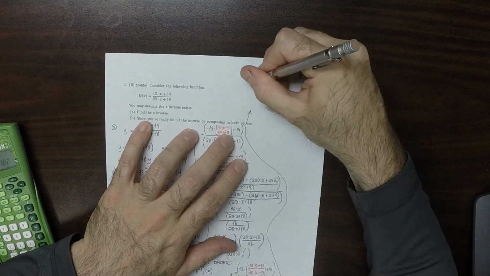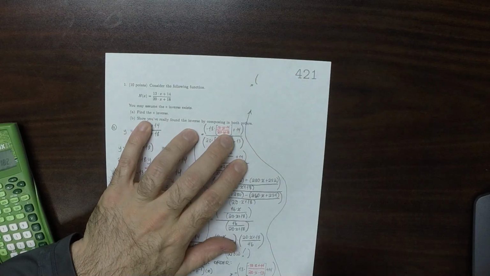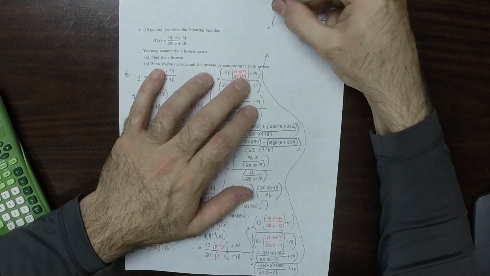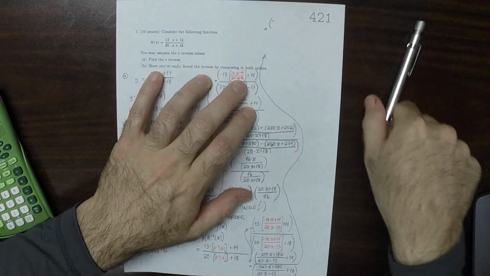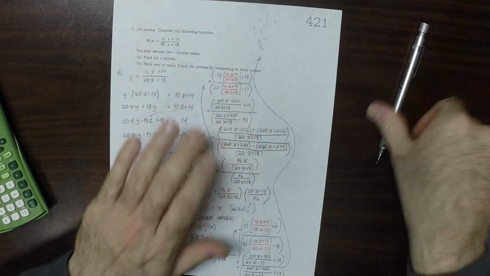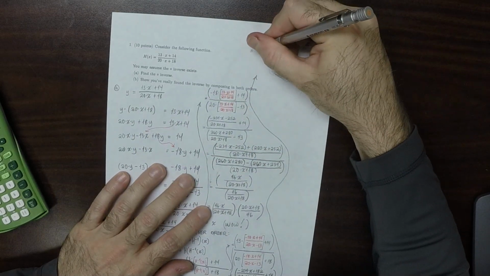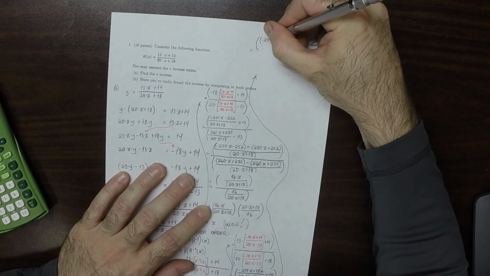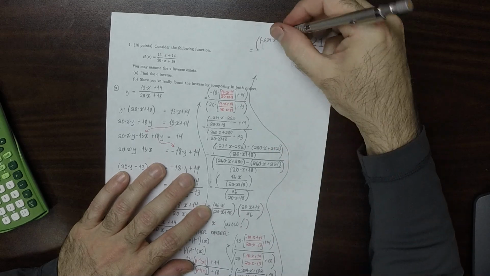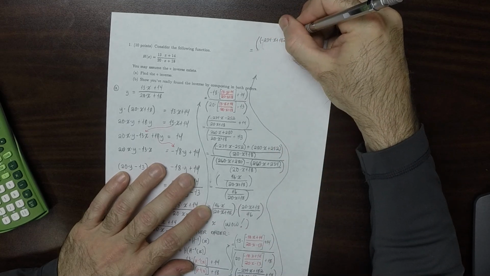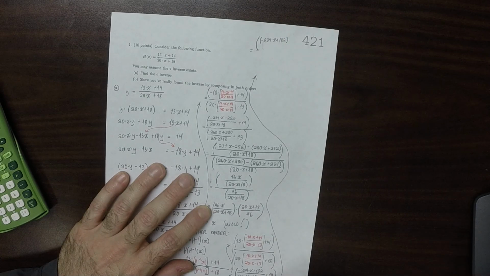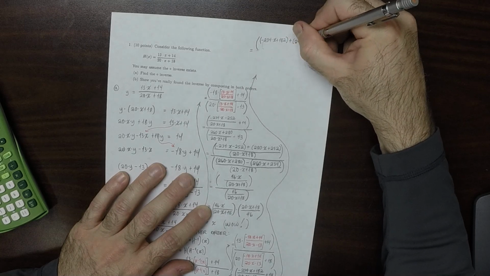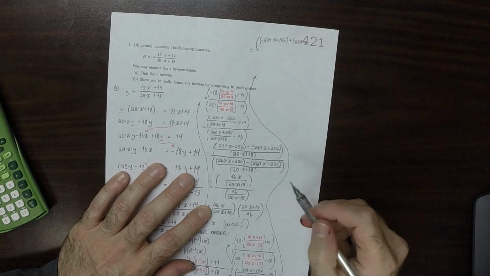Negative 234x plus 182, and then now add 280x.